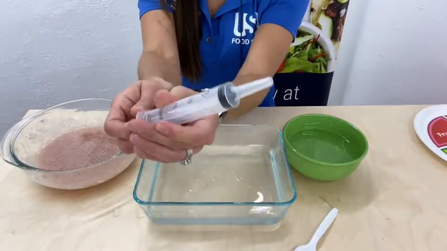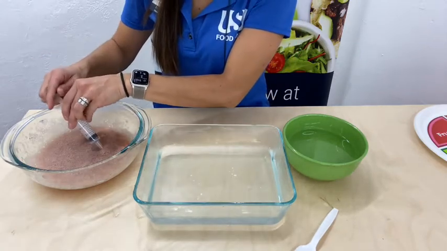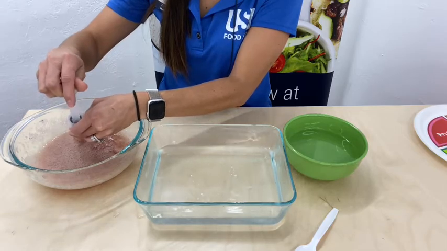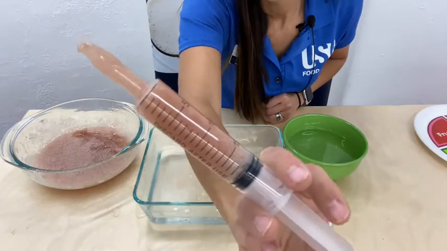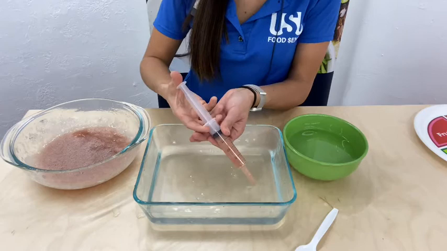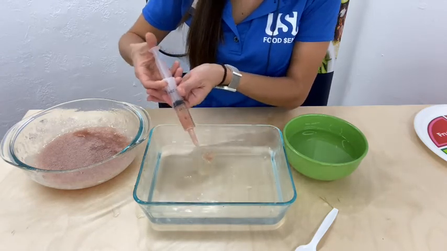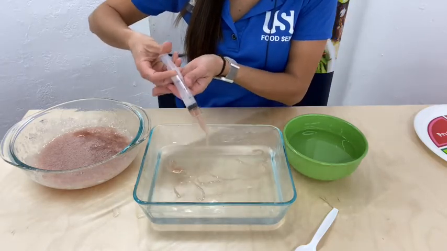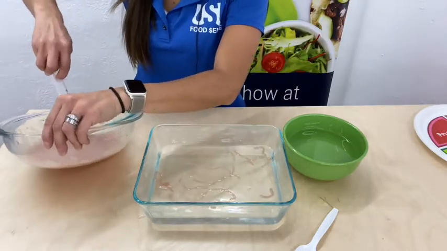So I have a little syringe here. Maybe you use these when you have medicine at home when you're sick. And I'm going to fill my syringe with our juice noodle mixture. You see that? A little gel. And now I'm going to put it into this mixture and form our noodles. Do you see that? Noodles forming, 100% noodles, 100% fruit noodles.